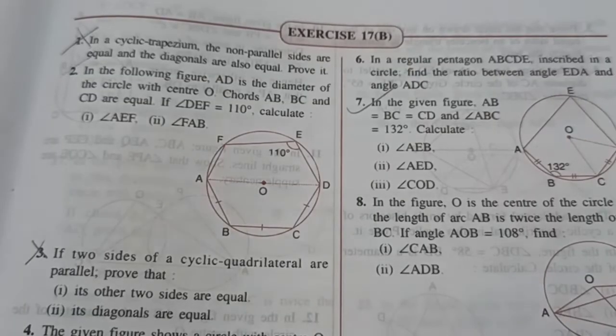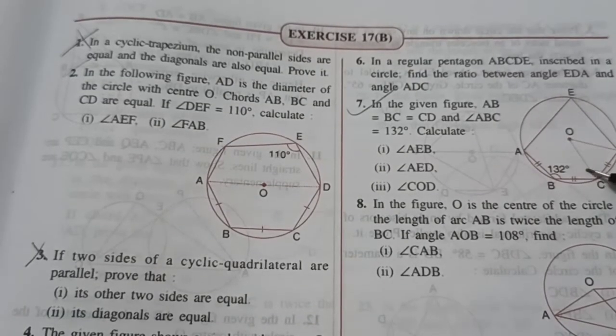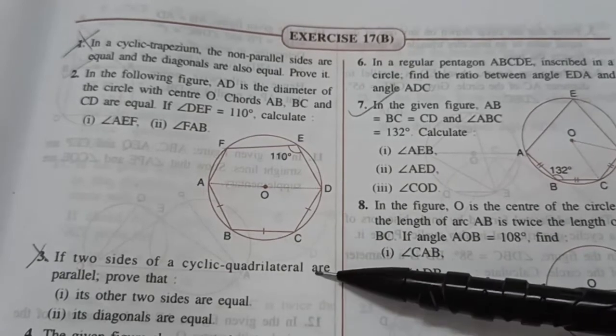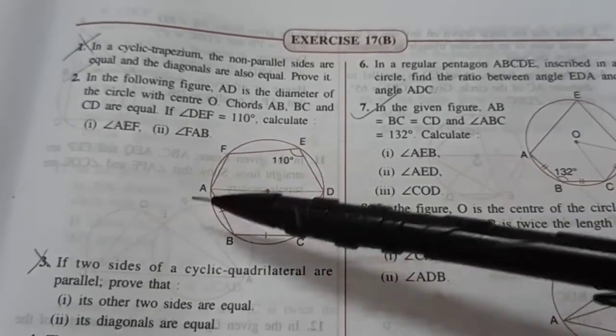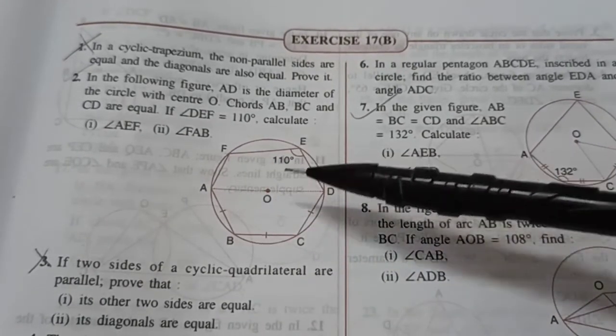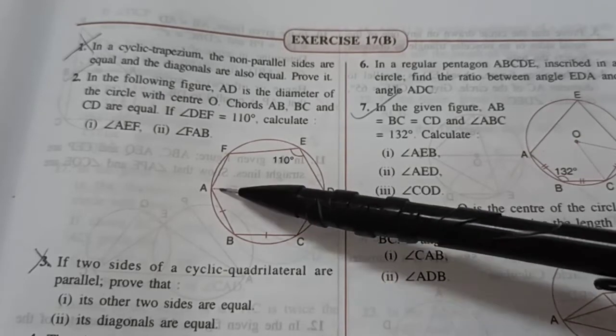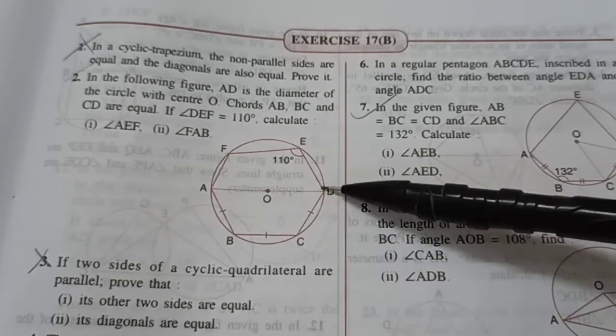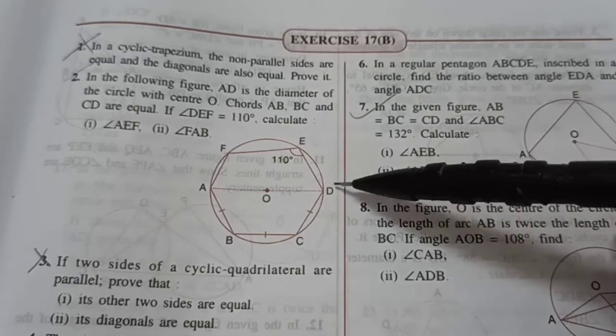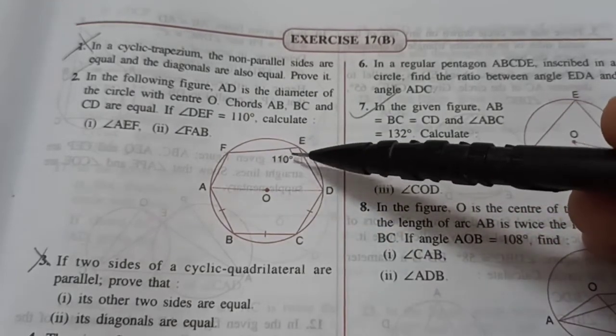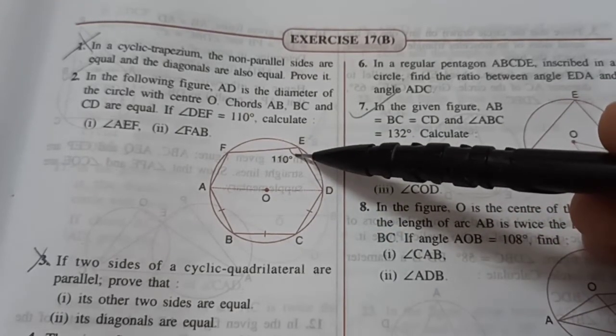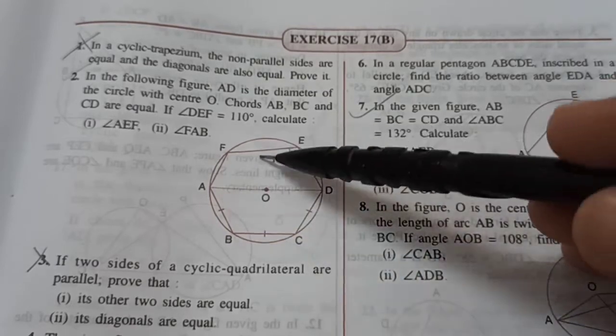Let's study 10th standard ICSE Math, Chapter 17b, Circles, Polygon. Exercise 17b, Circles, Polygons. In this diagram, AD is the diameter, O is the center. Chords AB, BC and CD are equal. If angle DEF is 110 degrees, how much is angle AEF?